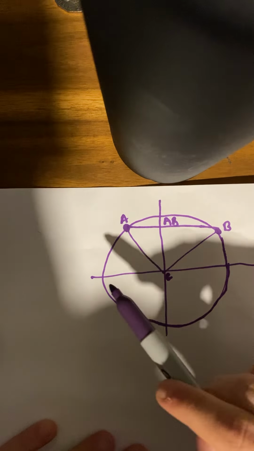and C, and the chord AB, I've labelled AB.